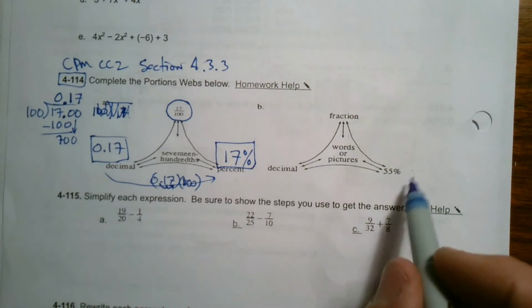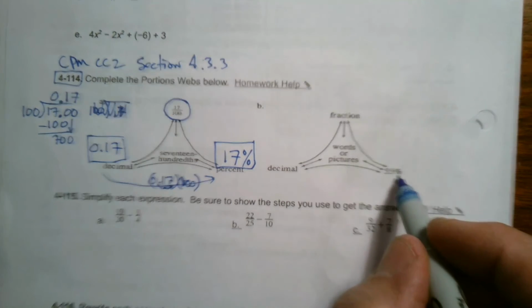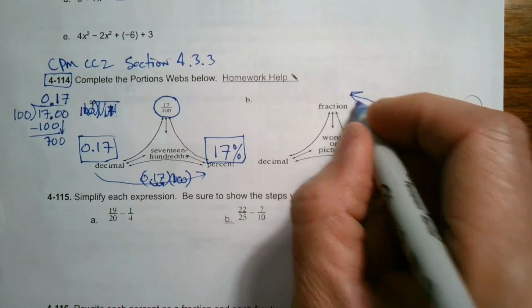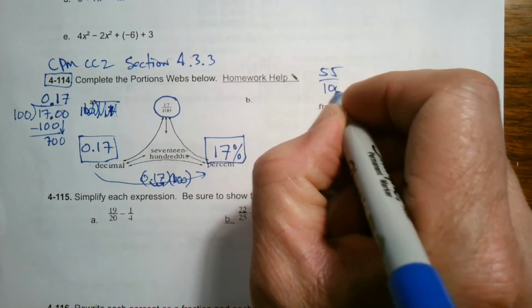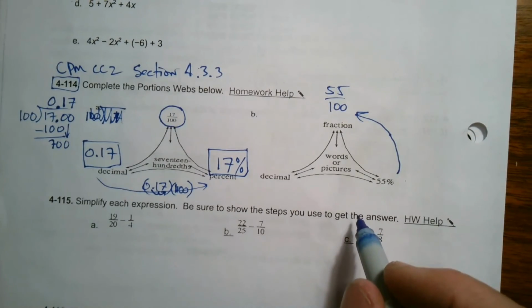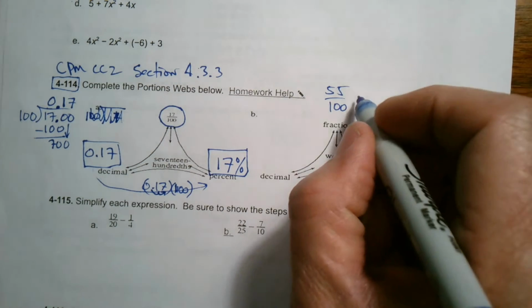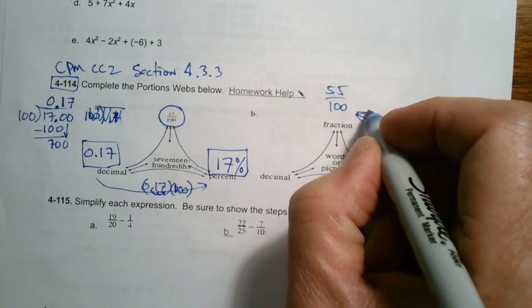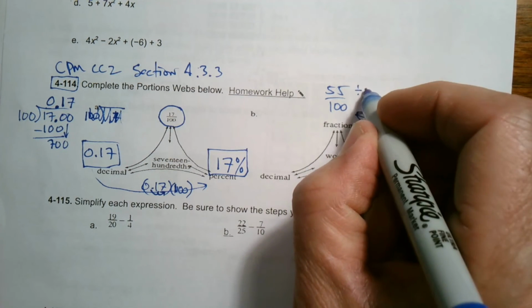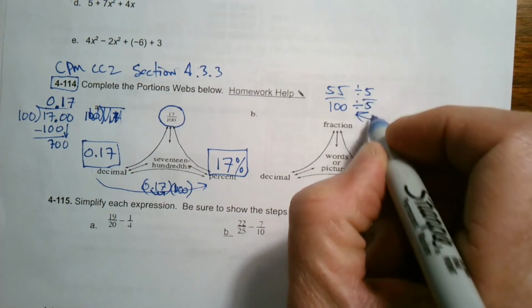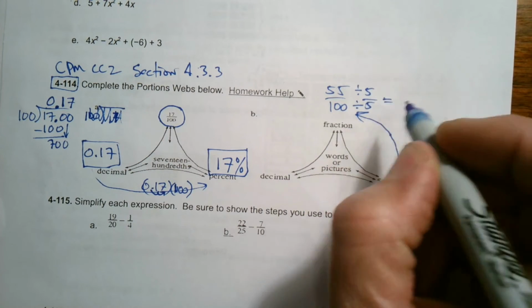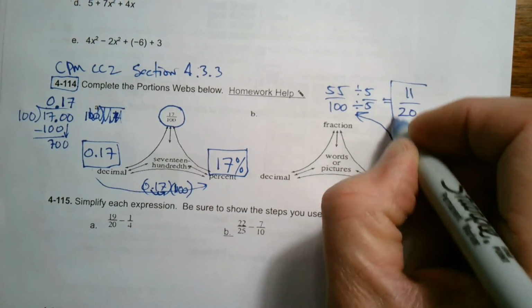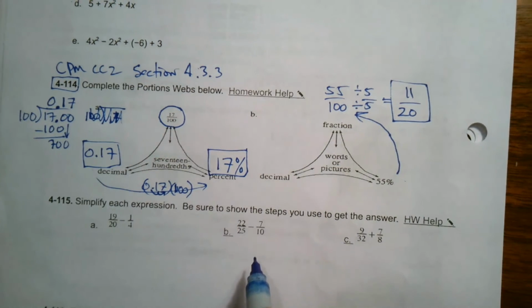So B, let's do this one. So I'm given the percent. I need to write it as a fraction. Remember what I said was, as a fraction, every percent is over 100. So this would be 55 over 100. And then we usually want to simplify our fractions, right? Simplifying the fraction would be to rewrite it by first dividing out a 1, right? And what I can divide out in this case is 5, because 5 over 5 is 1, and you divide top and bottom by the same thing. So 55 divided by 5 is 11. 100 divided by 5 is 20. So my fraction would be 11/20.